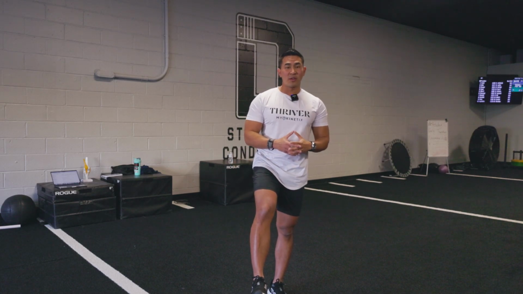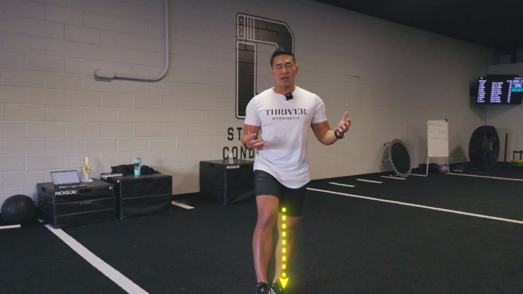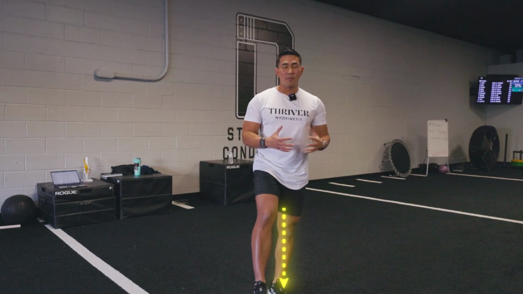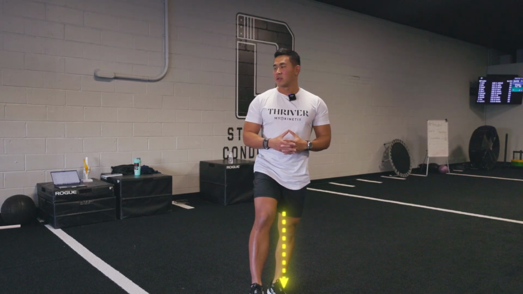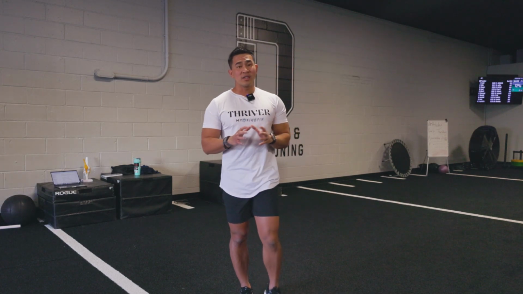So I'm gonna go into my single leg stance, engage my glute, engage my core, and do it with my eyes closed. You see how hard that is for my left side? And then from there, you can also do rotating your head side to side, catching the ball. So these are extremely, extremely important.